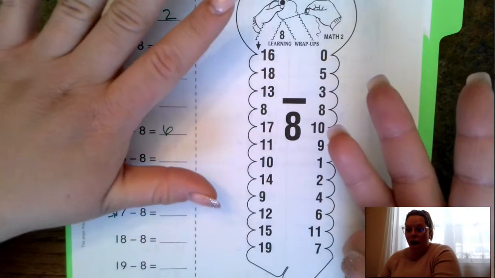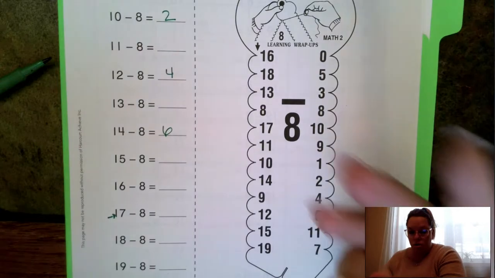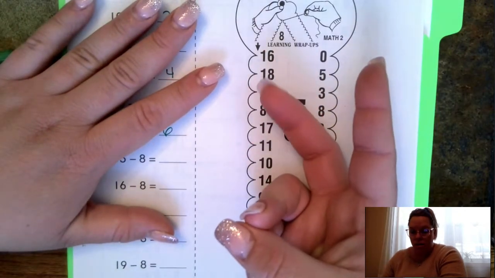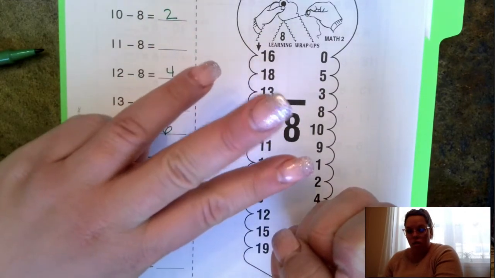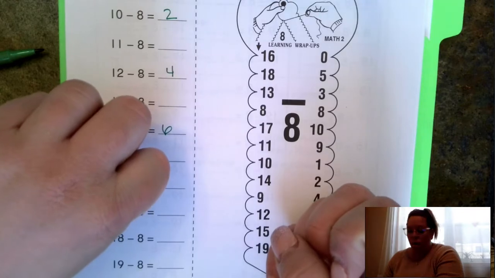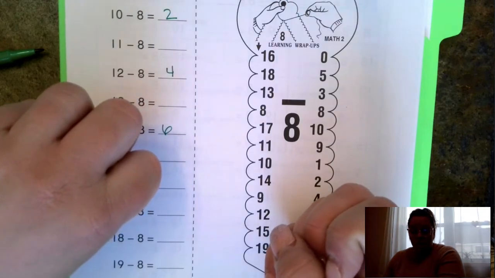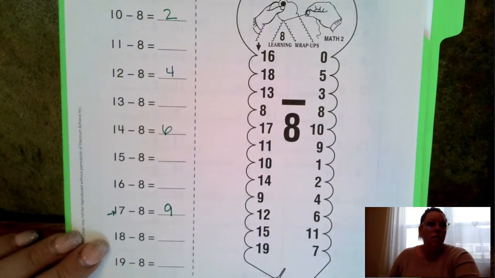Okay? I like to do it this way: 17, 16, 15, 14, 13, 12, 11, 10, 9. When I don't have any fingers left, that has to be my answer. So 9. 17 minus 8 is 9.